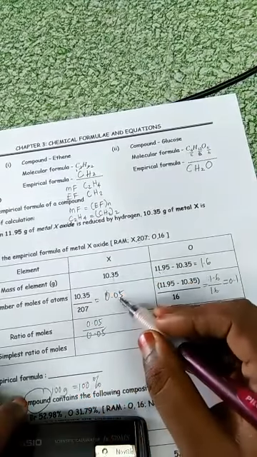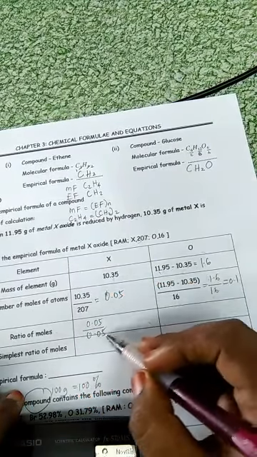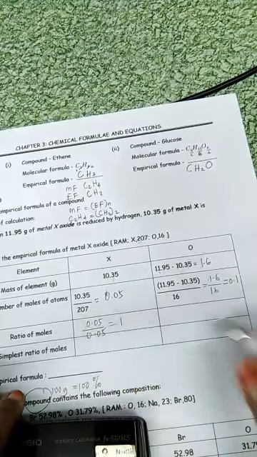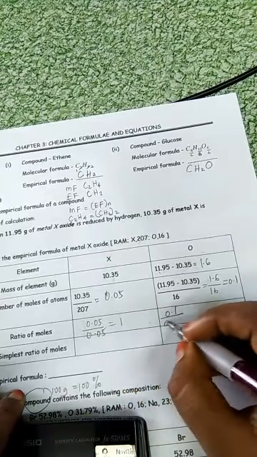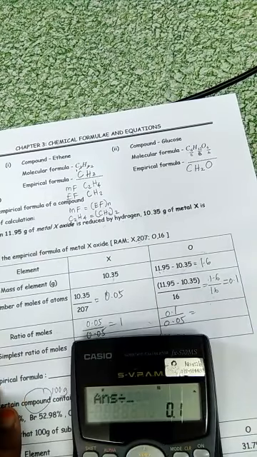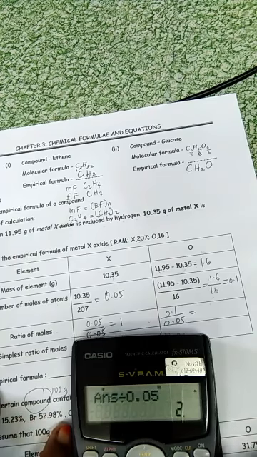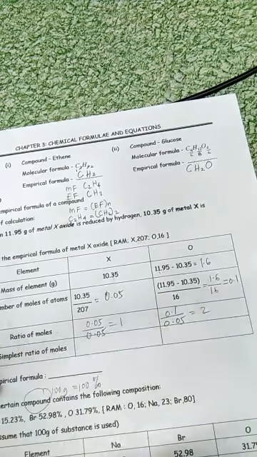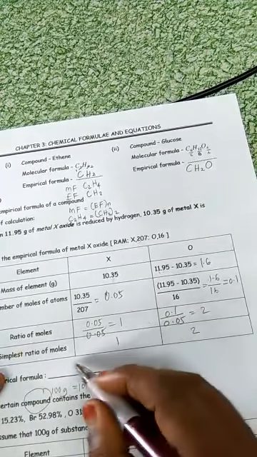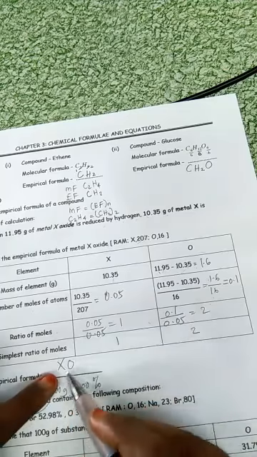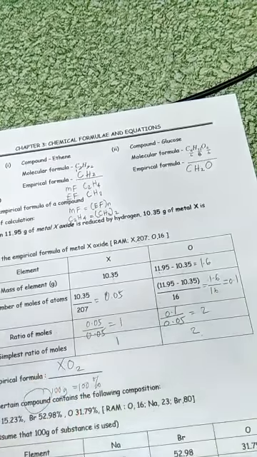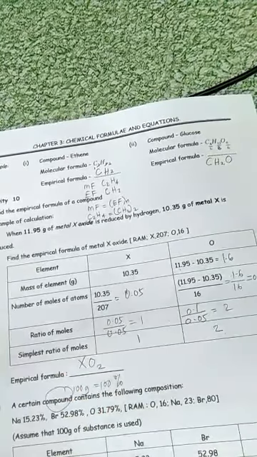This 0.05 comes from here. This 0.05 is the smallest number among these two. Okay, so what you get? You get 1. And this one, 0.1 divided by 0.05, what you get? You get 2. Now simplest ratio here is 1, here is 2. So you write down X, O. X is 1, no need to write. O is 2. So this is your empirical formula.